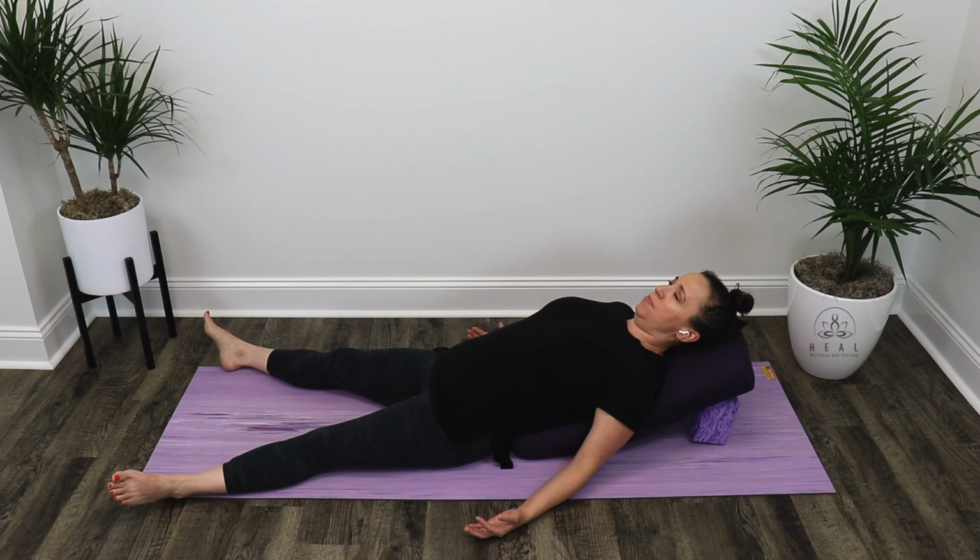Taking the eyes up and to the right. Head stays still, face stays soft. Take an inhale into the belly. And exhaling out. Eyes back to the center. Taking those eyes down and to the left. Head stays still, face stays soft. Deep inhale in. And exhaling out. Eyes back to the center.